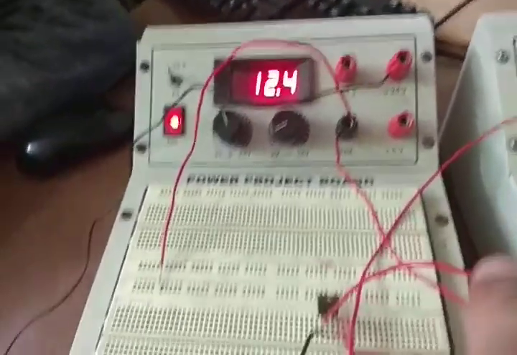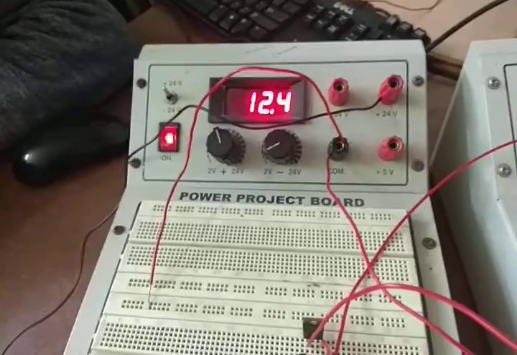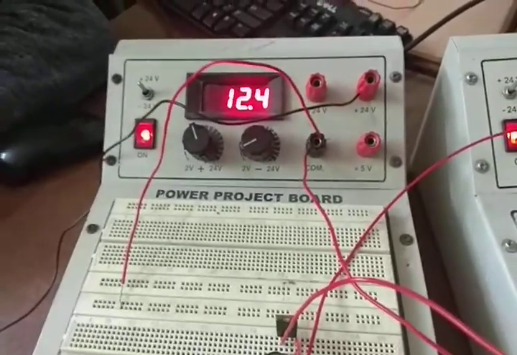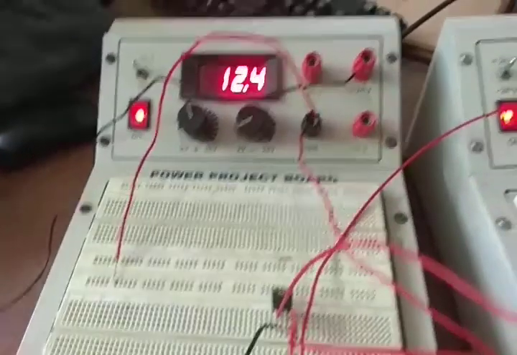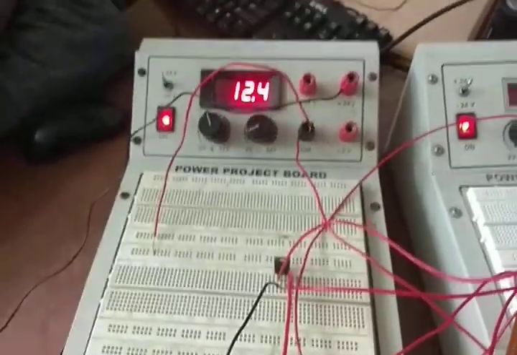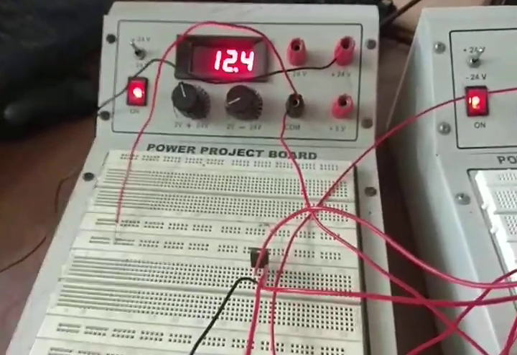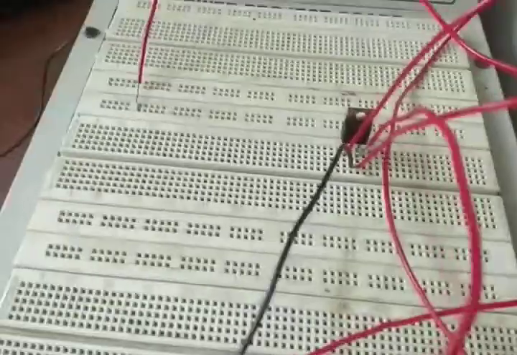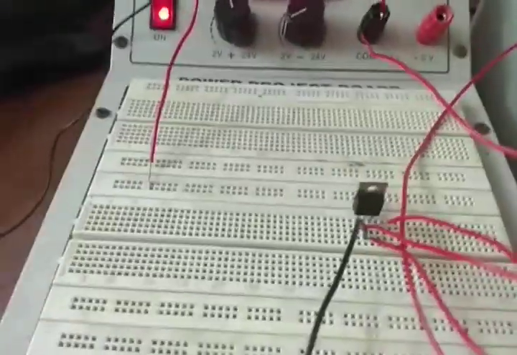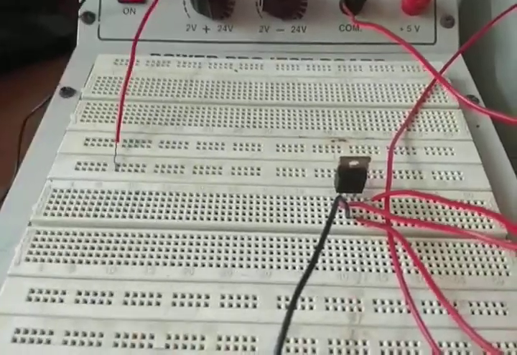Now to check whether this waveform is capable of driving the MOSFET or not, we apply this generated PWM signal to the gate of the MOSFET. For testing purposes we use the MOSFET IRF840.